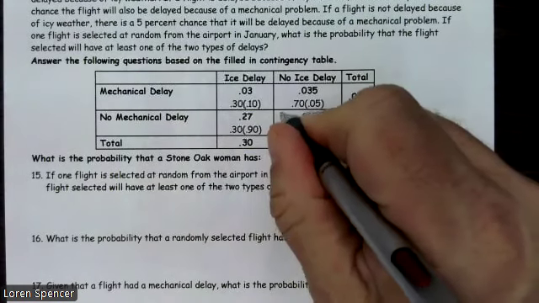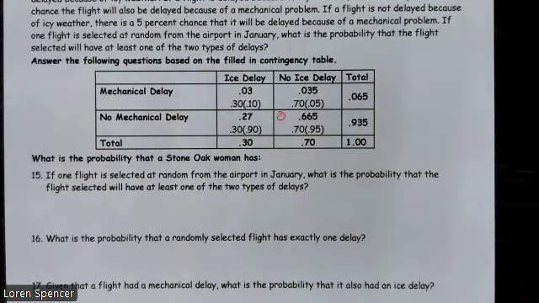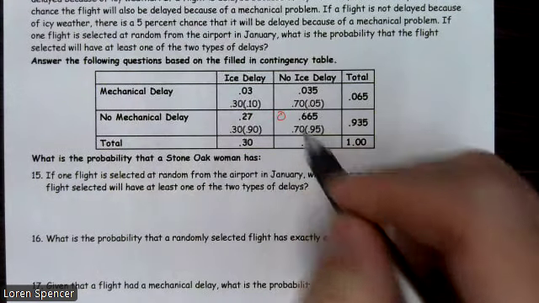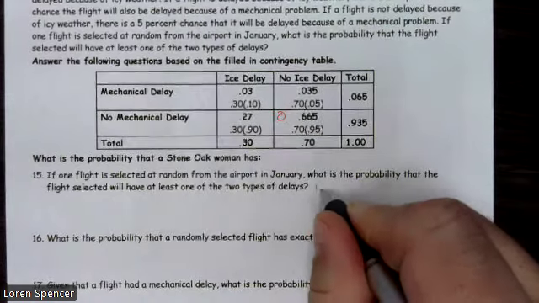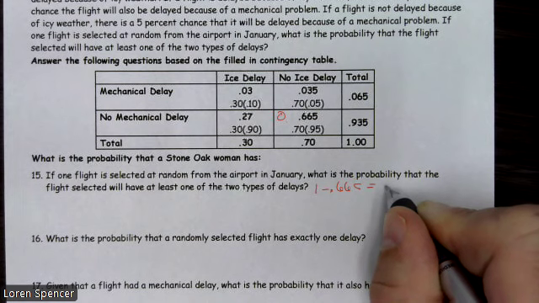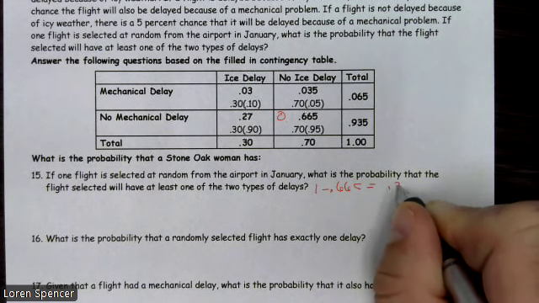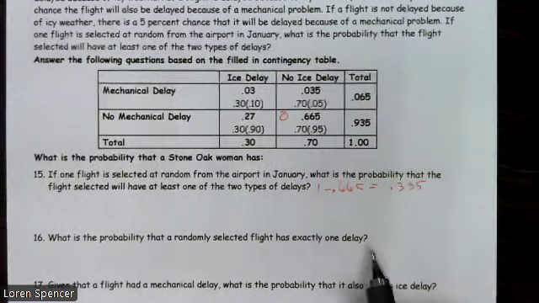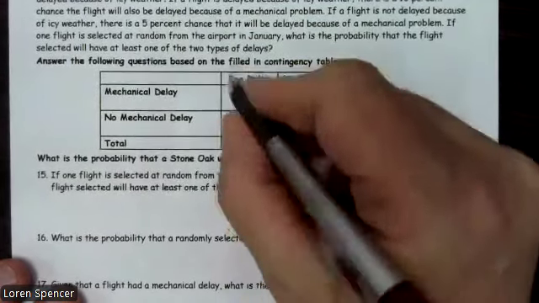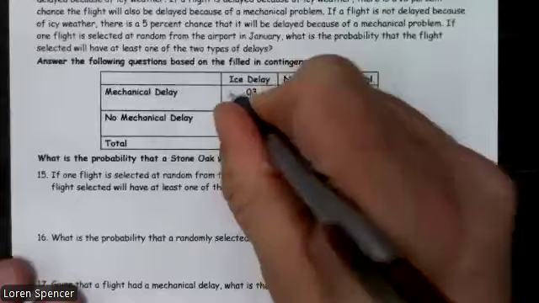So this would be the probability that they have 0 delays, because that's no mechanical, no ice. So 1 minus 0.665 equals 0.335.